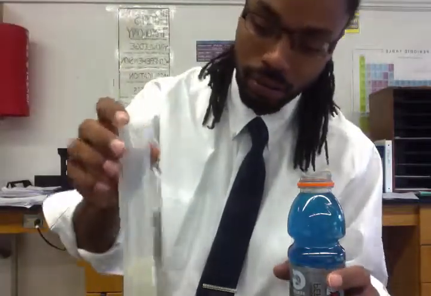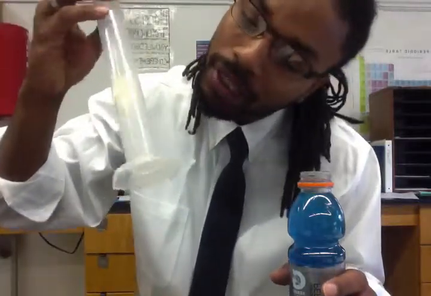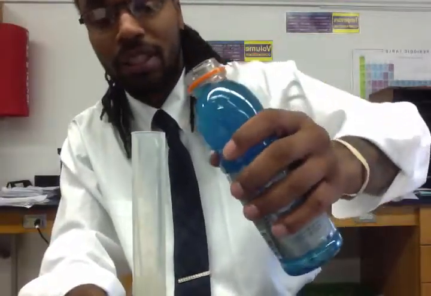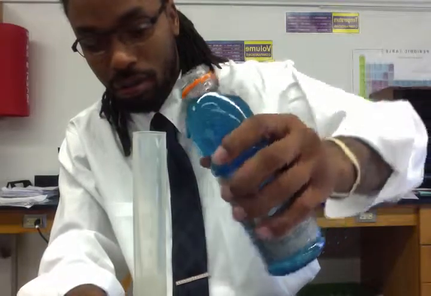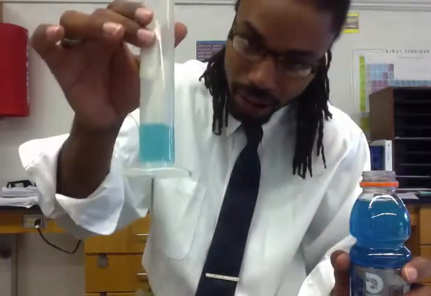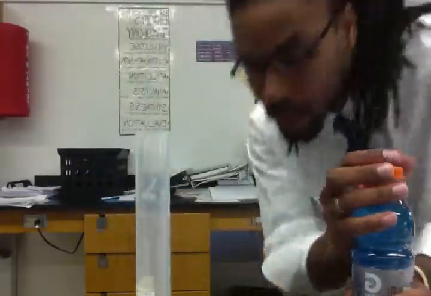So I would have 1 group with 10 milliliters of Gatorade. So this is what I do. I check it out. I put my graduated cylinder flat on the table. I pour my Gatorade to about 10 milliliters, as you see. You can go down. You can even check it out. See how close you are?